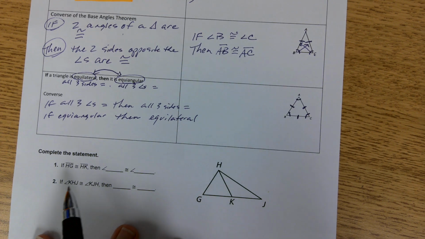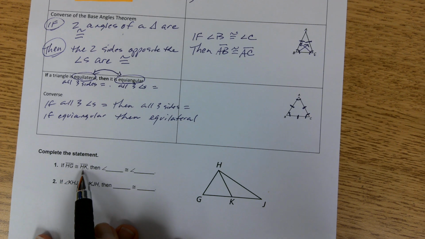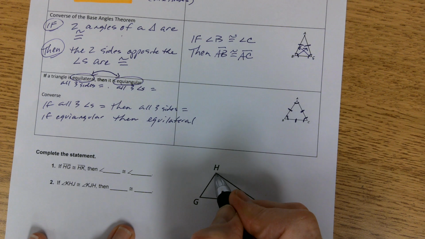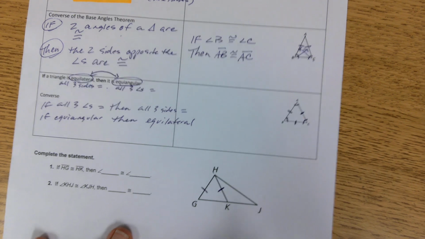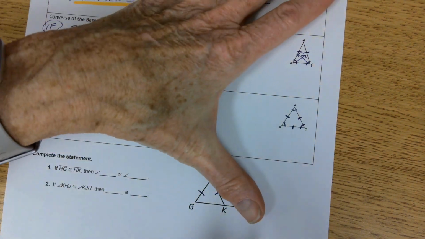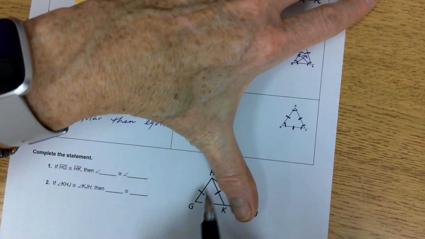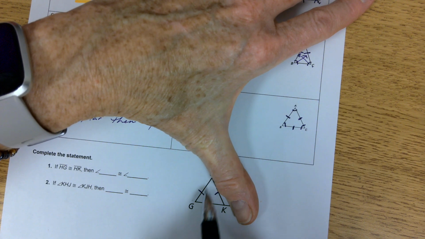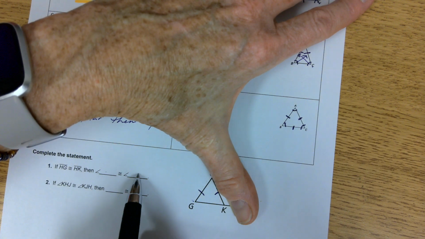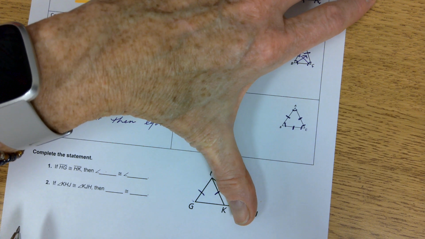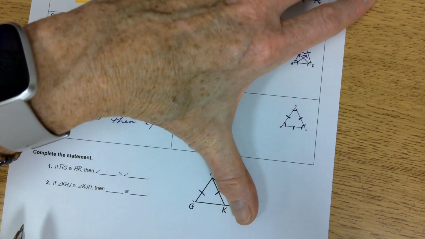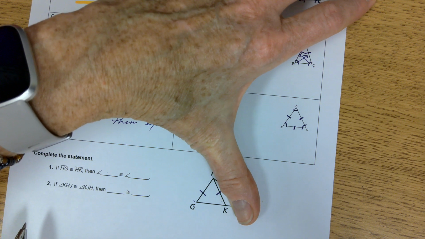We got if side HG is congruent to side HK, so H to G is congruent to H to K. Okay, so ignore what's over here. We're not even looking at it, right? We're just looking at this triangle. If these two sides are my legs and they're congruent, then what angles are congruent? You guys fill it in? If the sides are congruent, then the base angles are congruent.